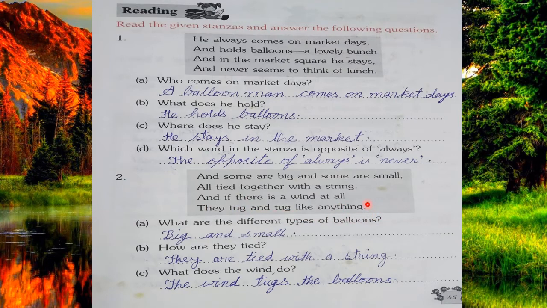When this balloon man stays at the market square, he holds many different colorful balloons. Some are big, some are small, and he holds all these balloons with a string. He tied all these balloons with a string. Suppose there is a wind, and the wind wants to take all these balloons with it, the balloon man holds all these balloons very tightly. So now come to the questions.